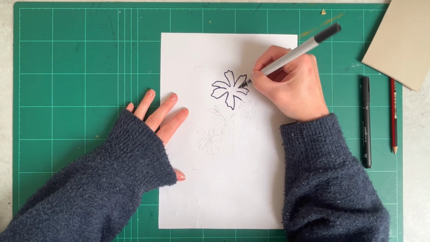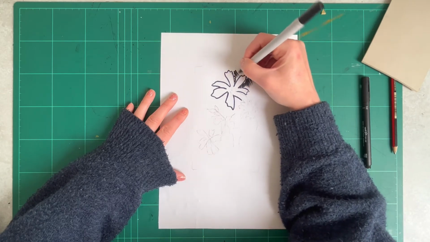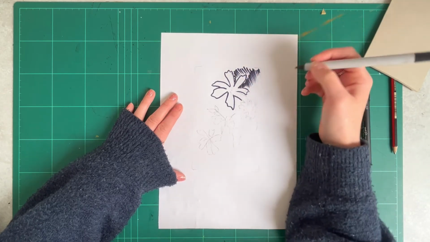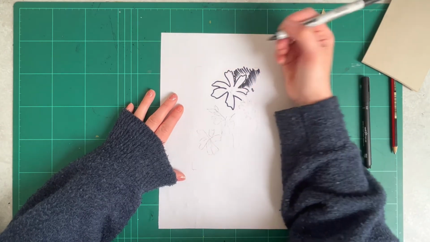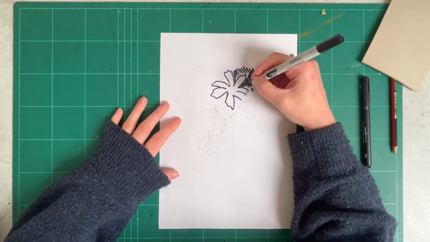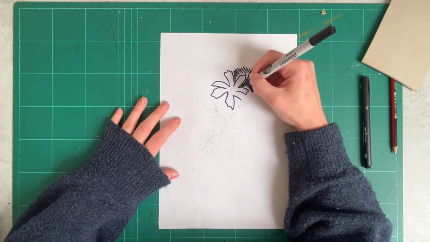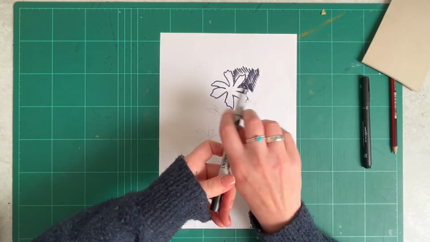So you can colour in any area that you're going to cut out, or if you prefer, you can just write a B for black and a W for white, where you're going to keep those areas. I might switch to a thinner pen.